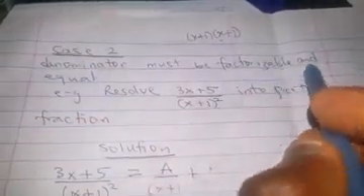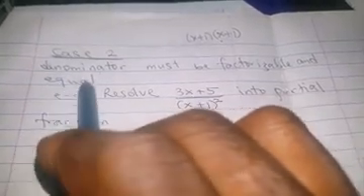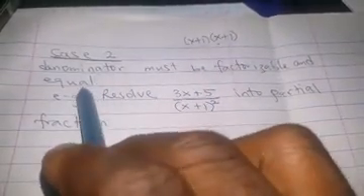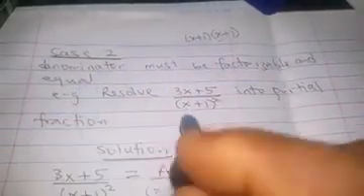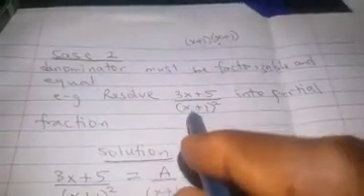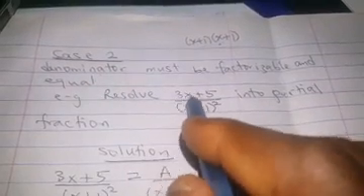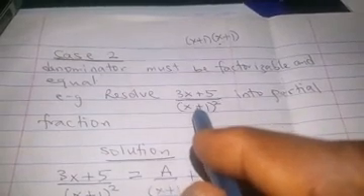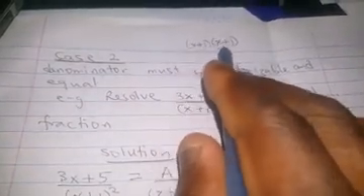Okay, so this is case 2. The condition is that the denominator must be factorizable and equal. Now for case 1, the denominator must be factorizable and distinct. Distinct means to be different, but here they must be equal. So just like here we have, look at this example, 3x plus 5 over x plus 1 squared. Now this can also be written as x plus 1 times x plus 1, to show you that the denominators are factorizable.